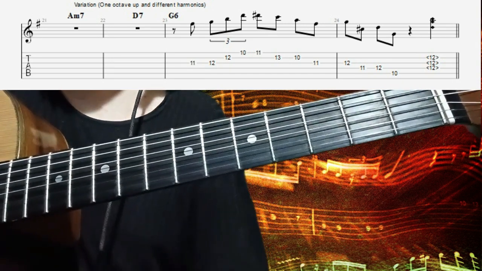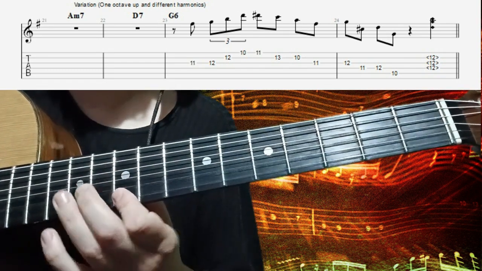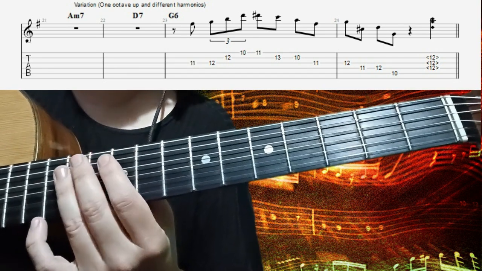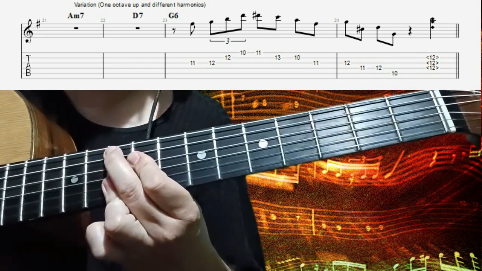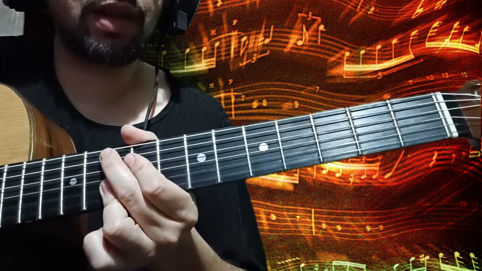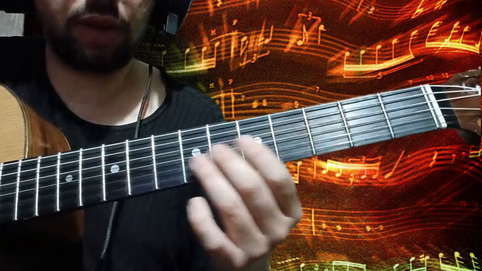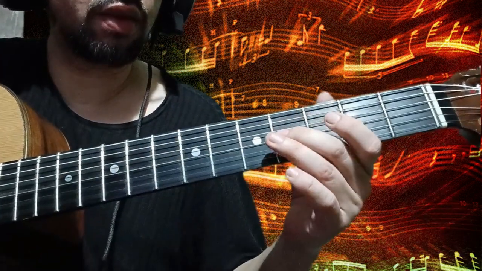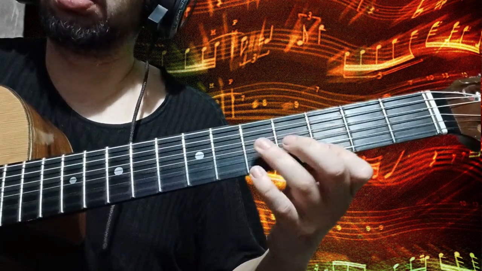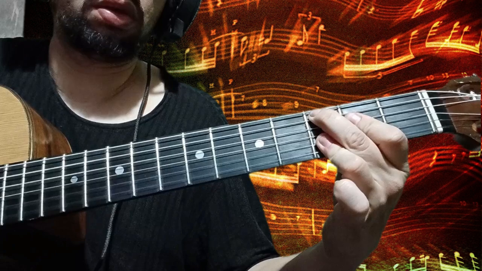So, for example, if I know this, and this is an ending in G, I can then, for example, if I want to play an ending on C, I go to C. Right?